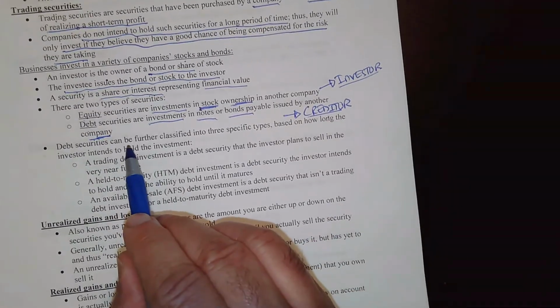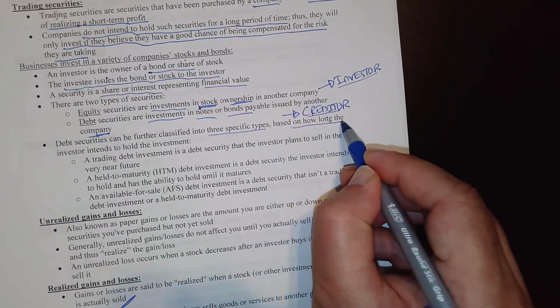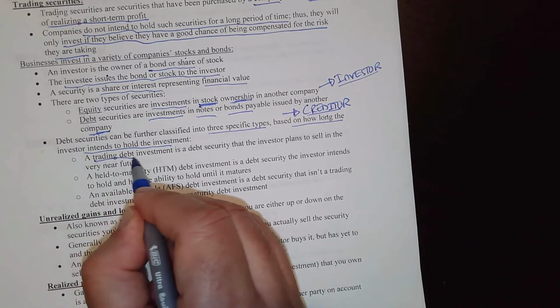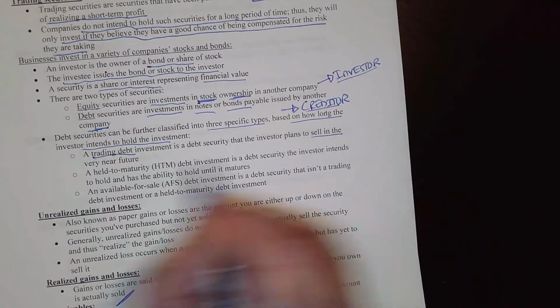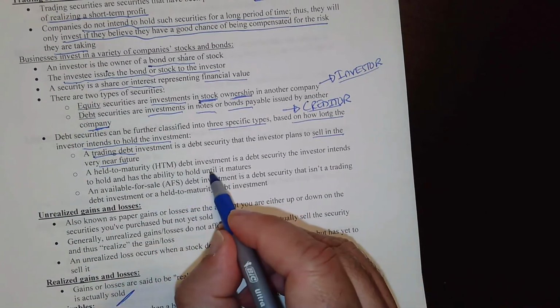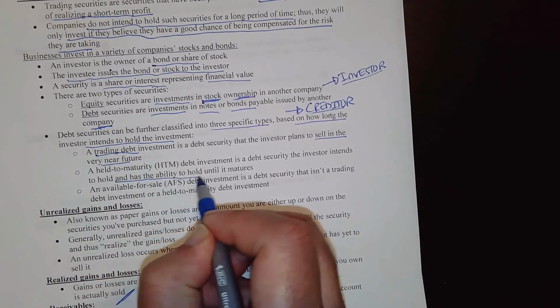Debt securities can be further classified into three specific types based on how long the investor intends to hold the investment. One is called trading. Trading is a debt the investor plans to sell in the near future, just like we have discussed previously. Held to maturity is a debt that the investor intends to hold until it matures.